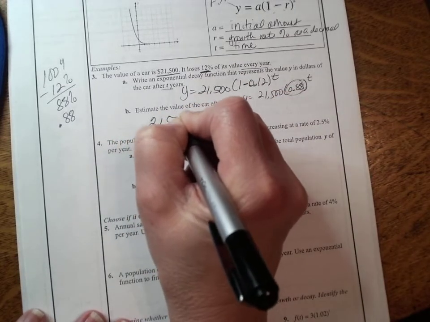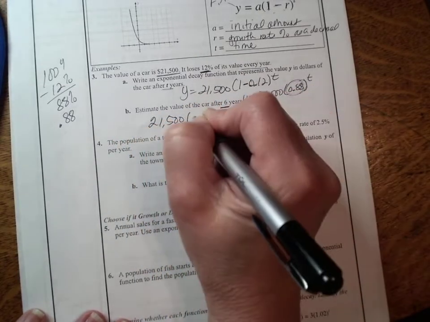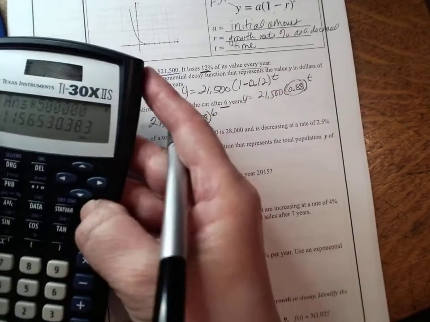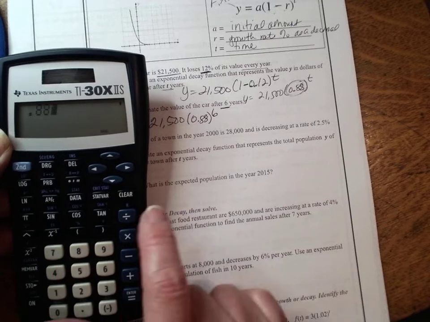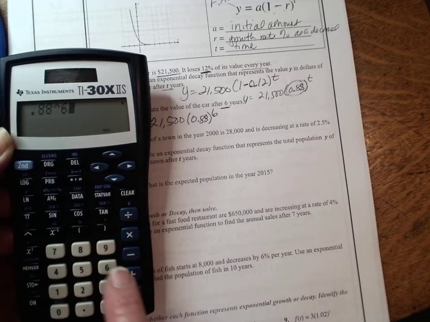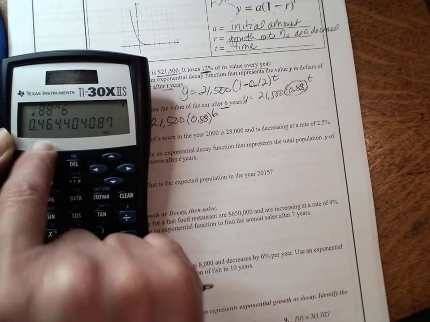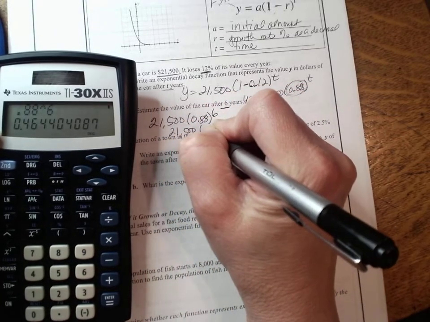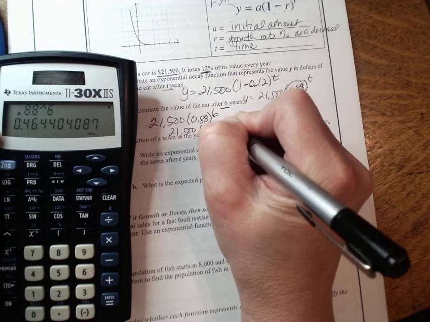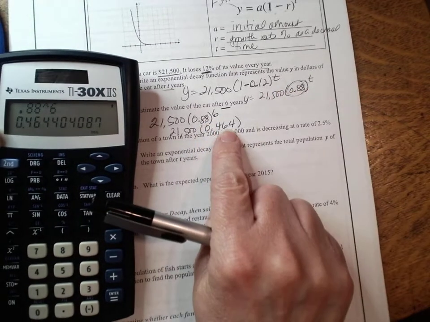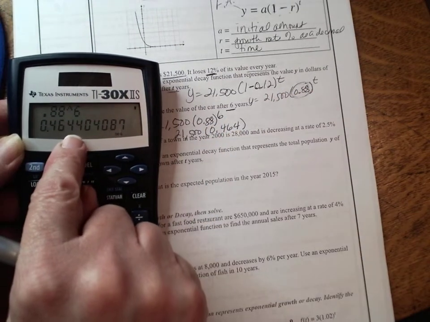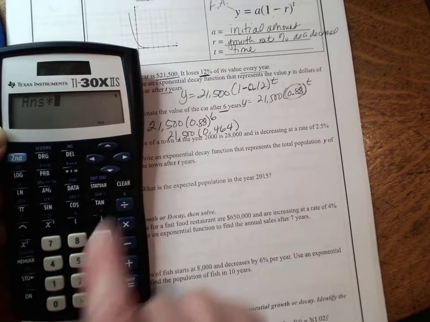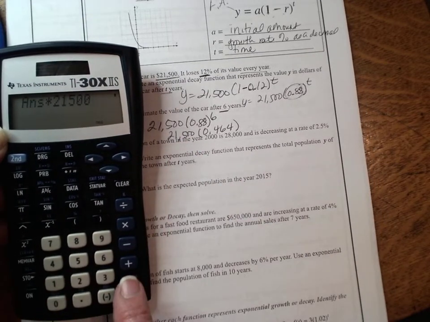So this is what we call just plug and chug. If you know your formula, it's 88 hundredths to the 6th power. Make sure you have your decimal in there. Okay? So this is going to be 21,500 times 0.464. Even though I write that, I'm going to keep this in my calculator. I'm not going to clear that because that's the most exact I can get. Then times that by 21,500.